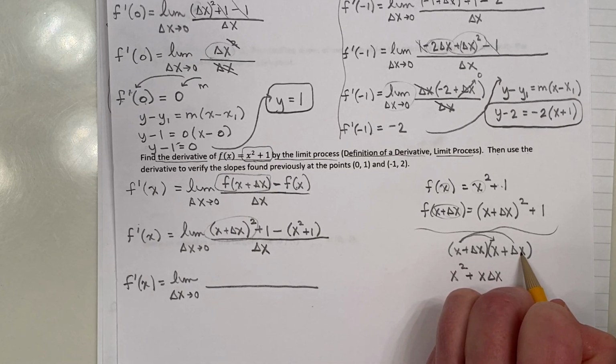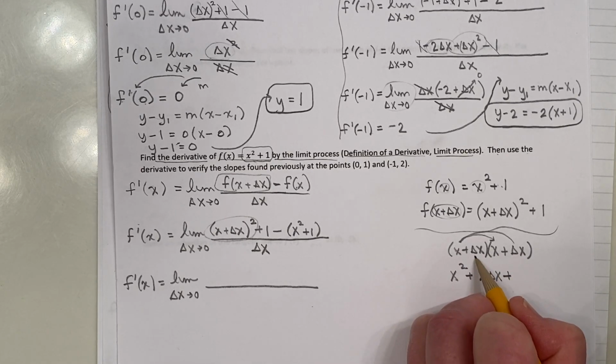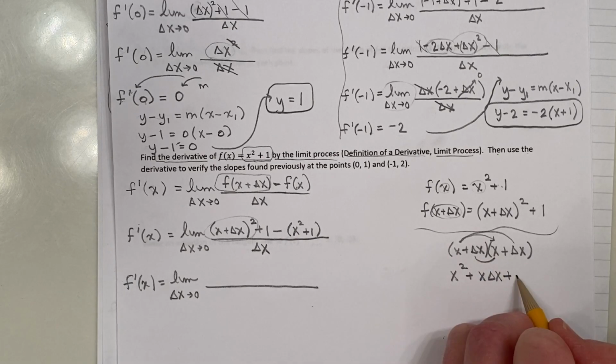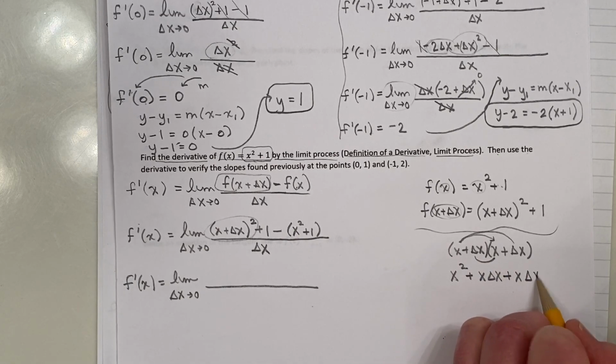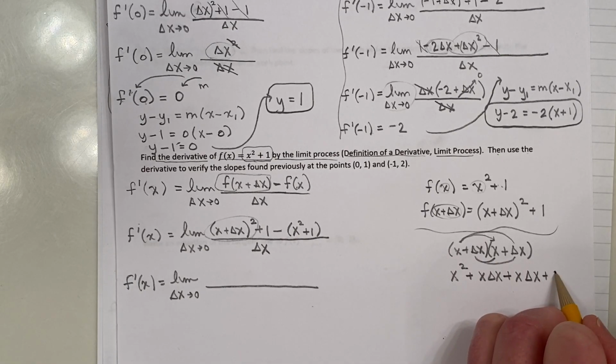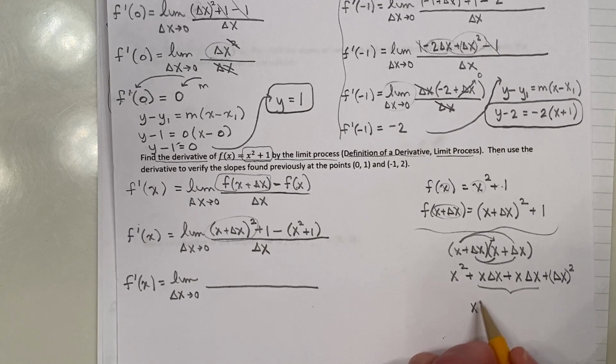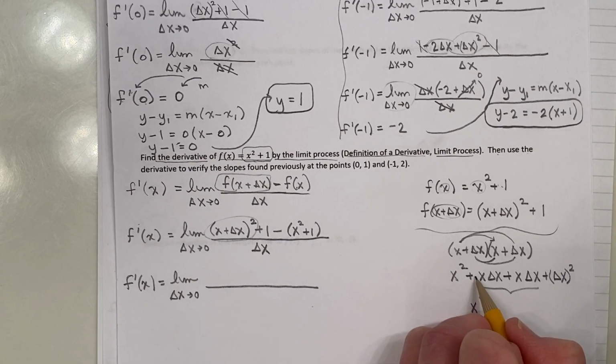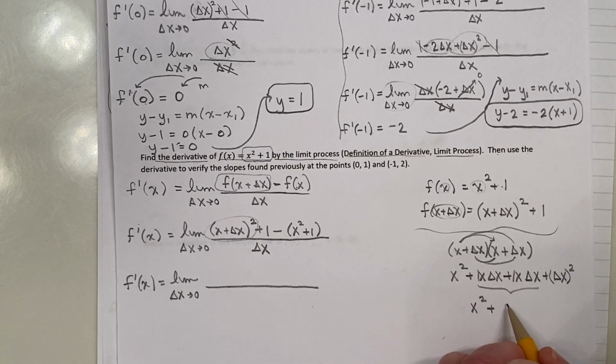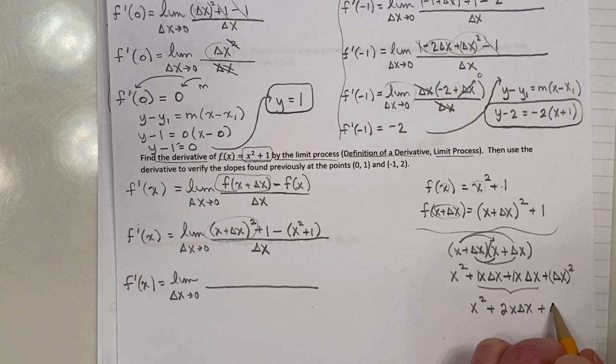That's x delta x. Plus, now on the inside, that's another x delta x. And the two last terms multiplied is delta x squared. Now these are like terms, so we'll put those together.